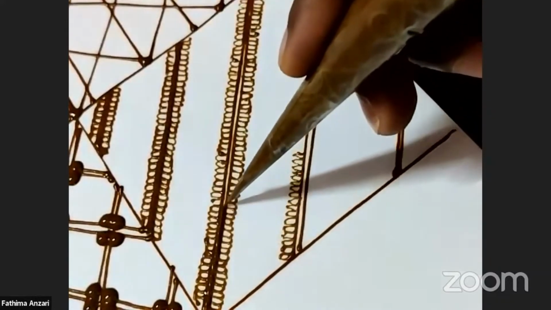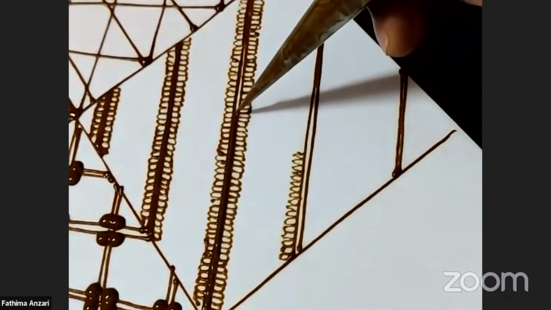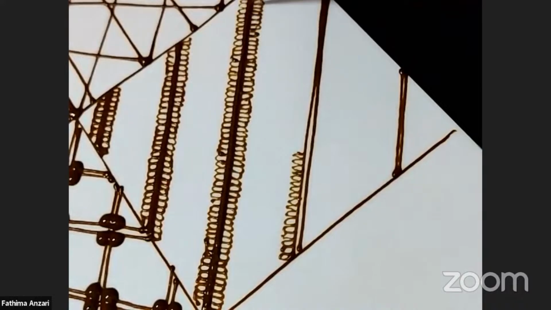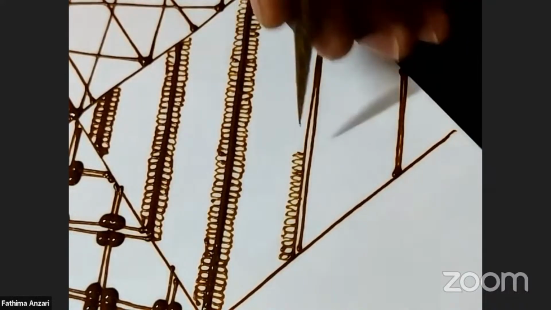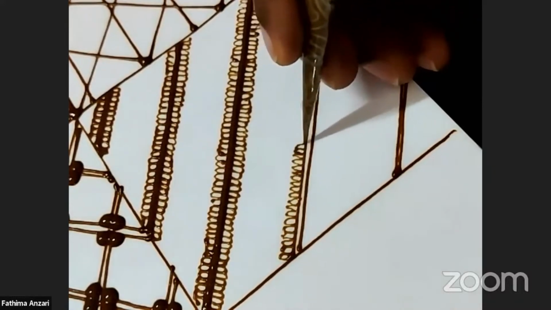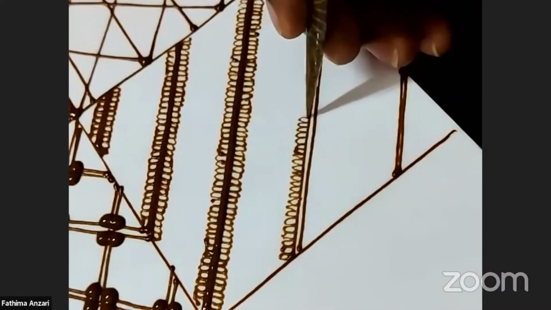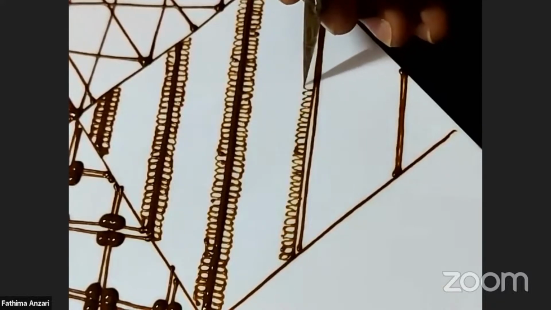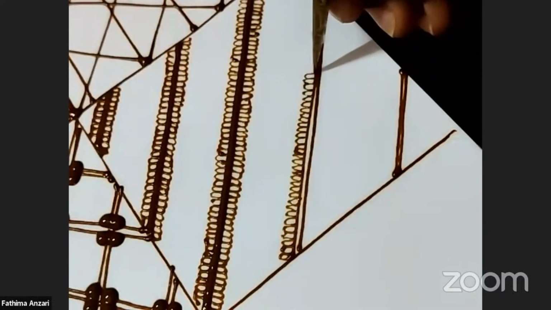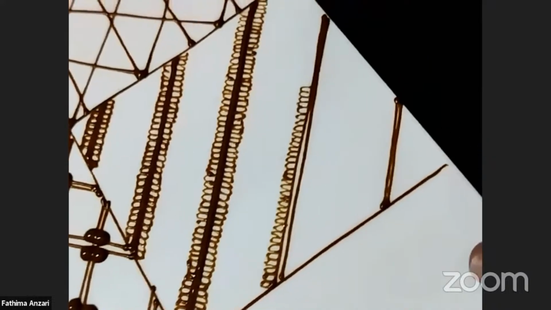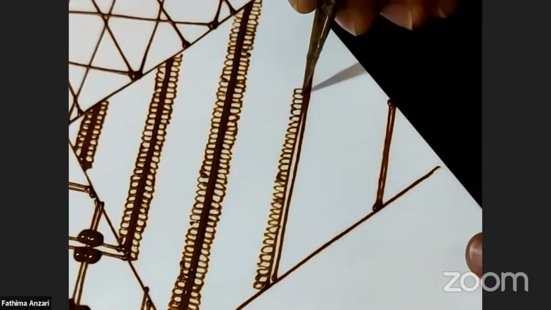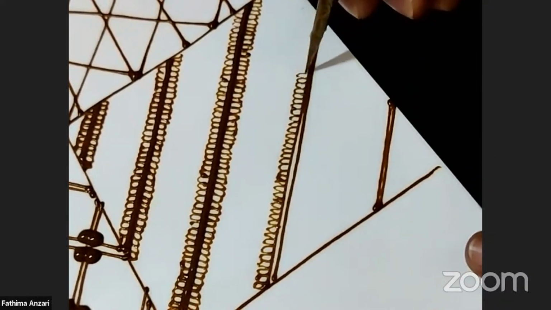Now I'm just filling the between part, between the lines. I'll just fill it dark. I'm very lightly giving pressure, not so much, so I can make the humps in a good shape.